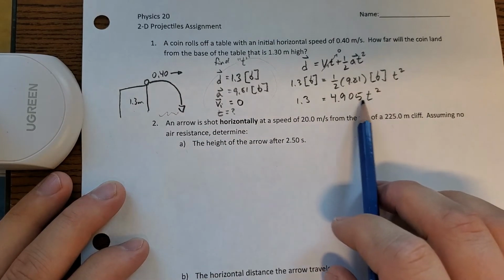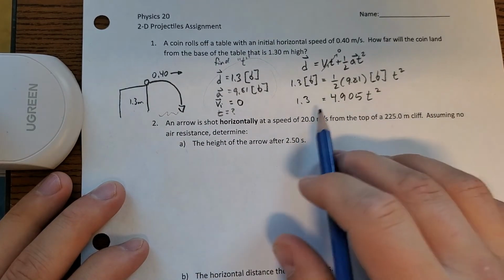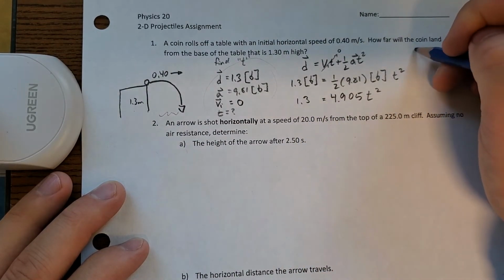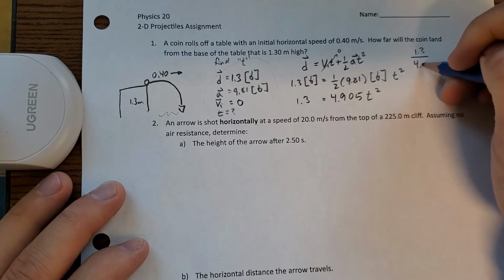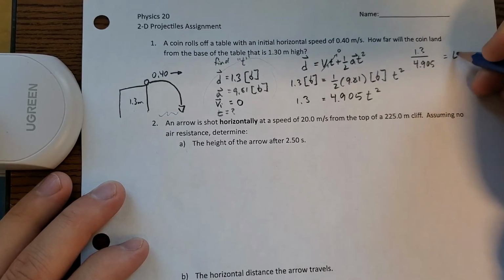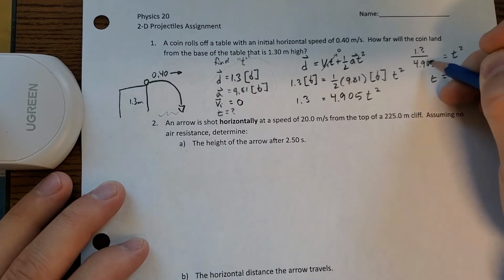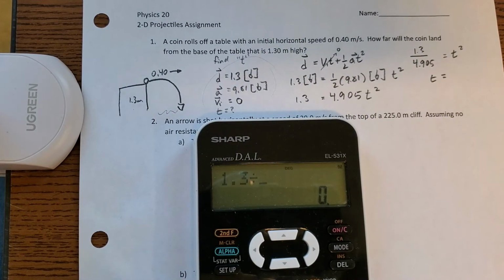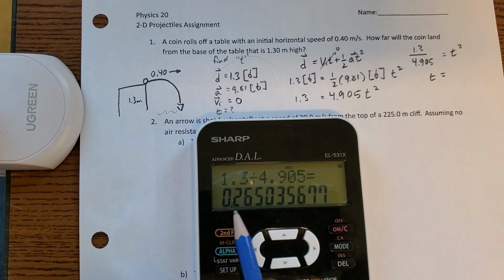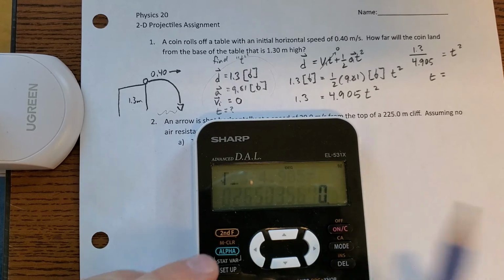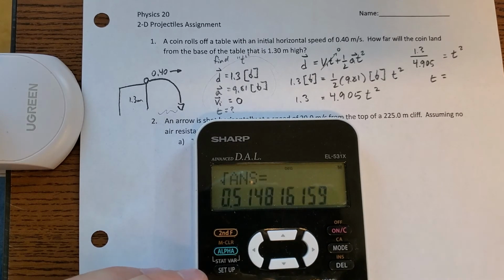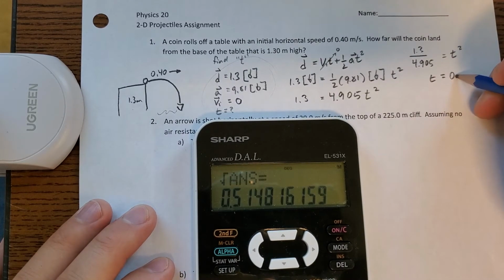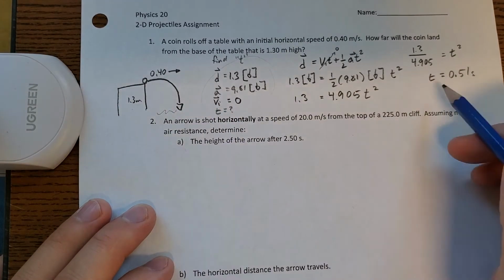Okay. So all I have to do here, we've seen it before, is divide, and then we'll take the square root. So let me do that. Okay, so this is what t squared equals. I'm going to take the square root of that. So I get a time of 0.51 seconds. All right, which is useful.